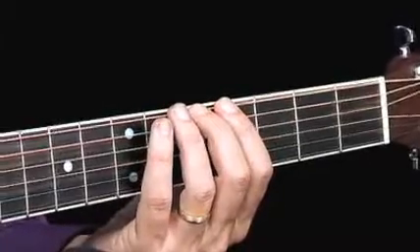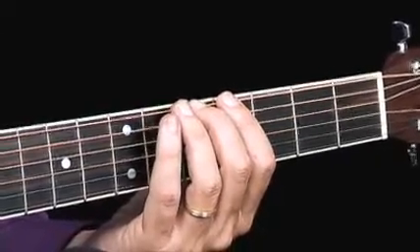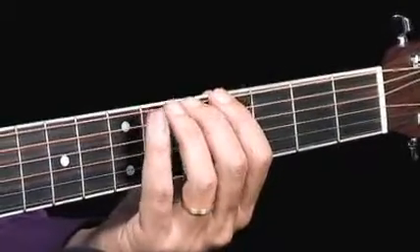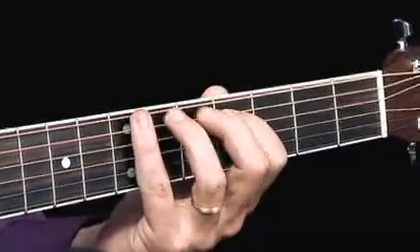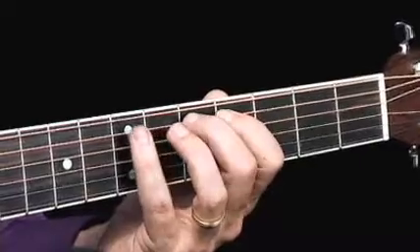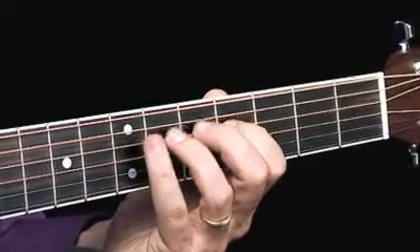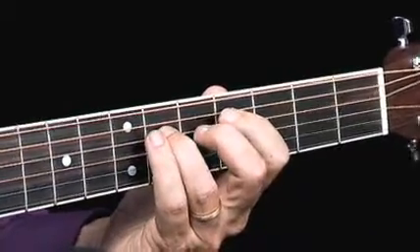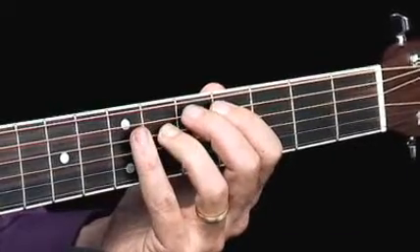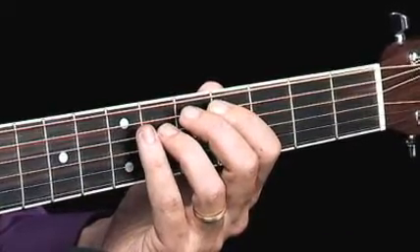And the A Ionian major scale is the scale that goes with the chord progression. The scale notes are A, B, C sharp, D, E, F sharp, and G sharp. On each of those notes you will find a chord you can use in the key of A major.